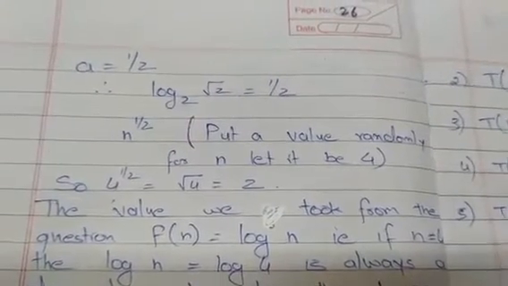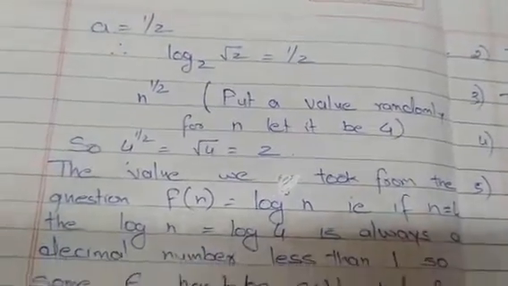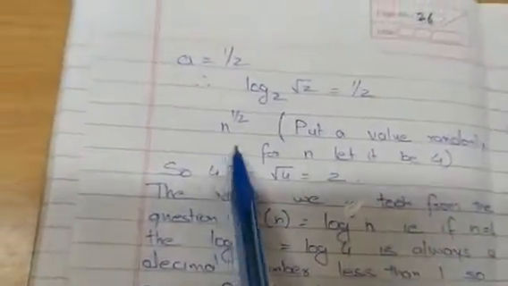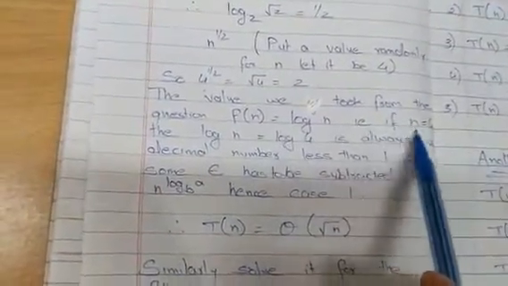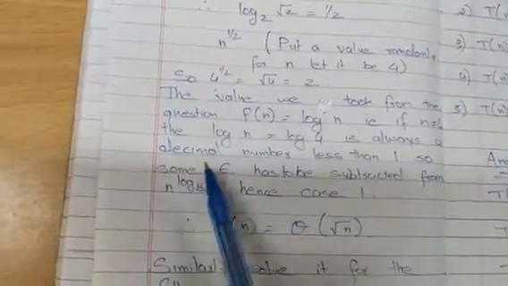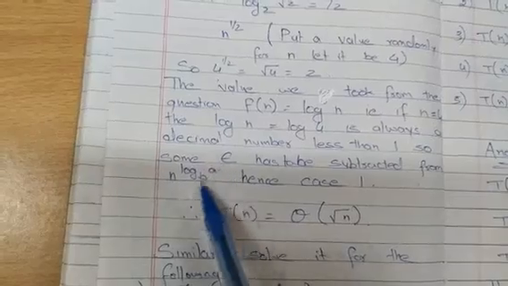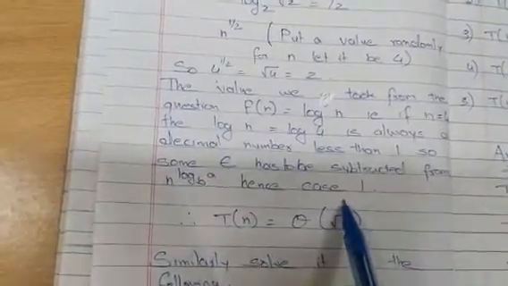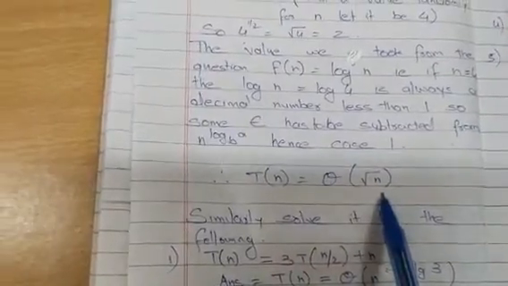Put a value randomly for n, let it be 4. This is just to understand how you can get this. The value we took from the question, f of n is equal to log n. If n is equal to 4, log n is equal to log 4, which is always a decimal number less than 1. So some epsilon has to be subtracted from n raised to log a to the base b, hence case 1. So what will be the answer? T of n is equal to theta root n.